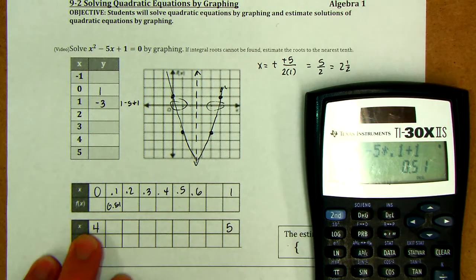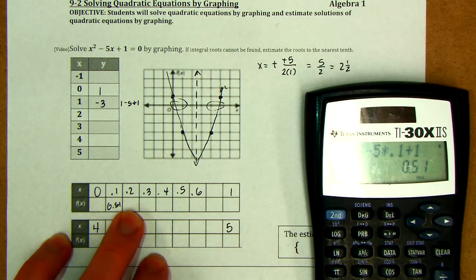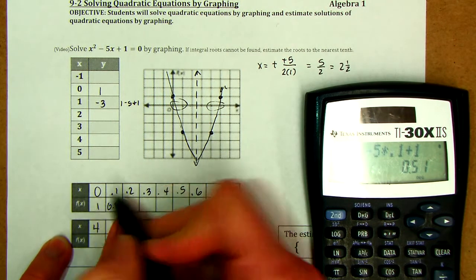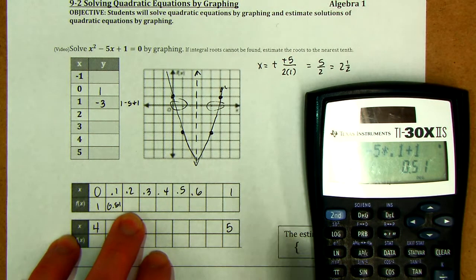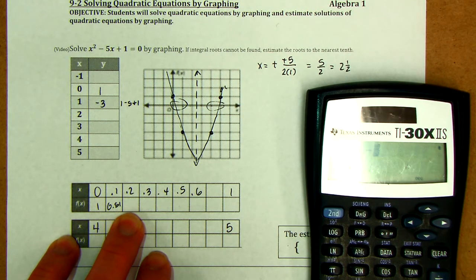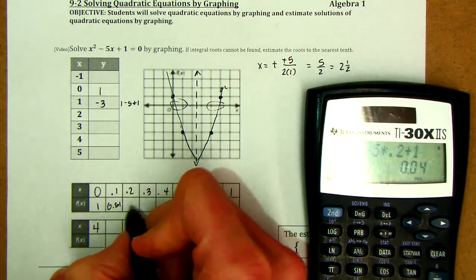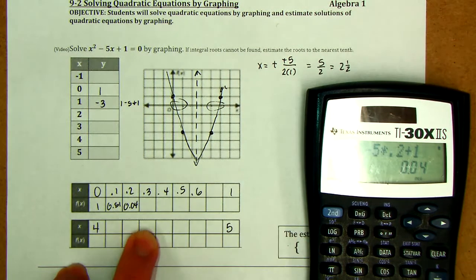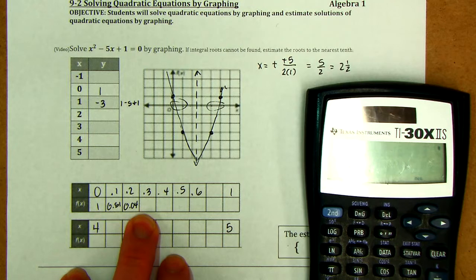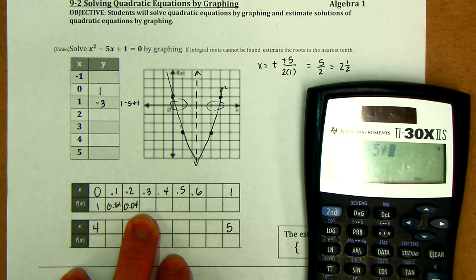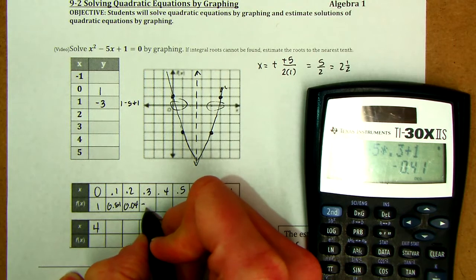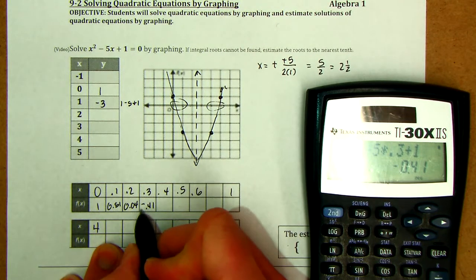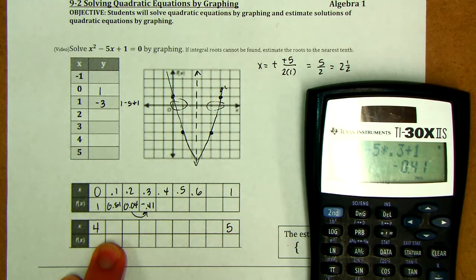So we want it to drop below because it is positive. We want it to drop below. So I got 0.2 squared minus 5 times 0.2 plus 1, and I get 0.04. I can almost stop there, but just to make sure, 0.3 squared minus 5 times 0.3 plus 1, I get negative 0.41. So here's where it crosses the threshold, which one is closer to 0? 0.2. So that's our first estimated answer, 0.2 as one of our roots.